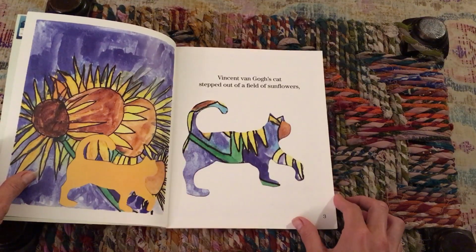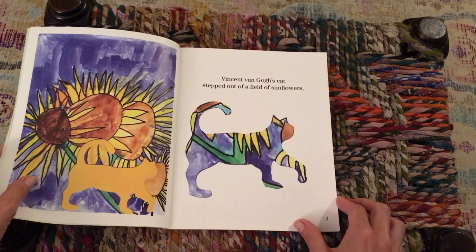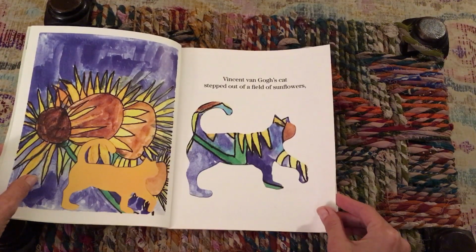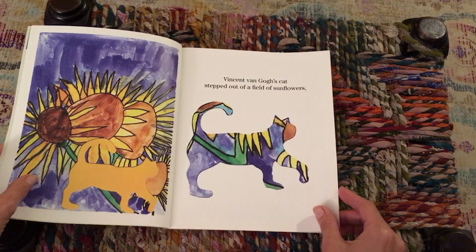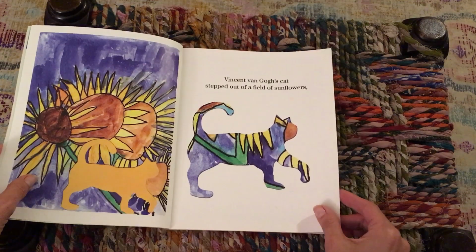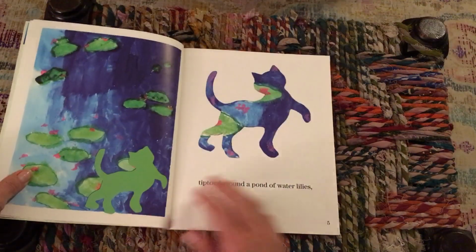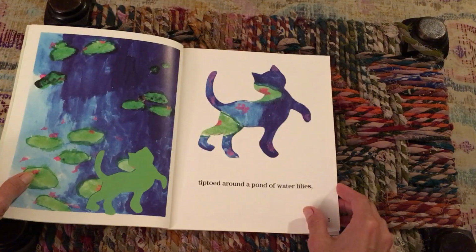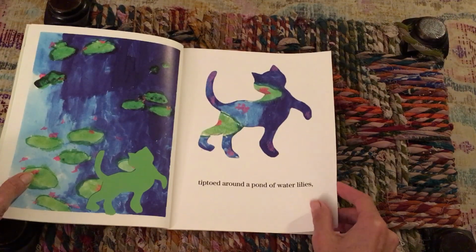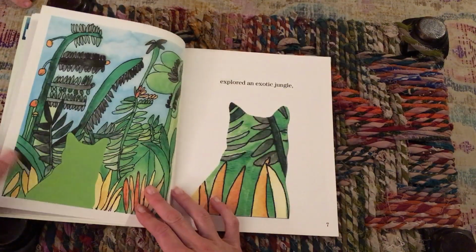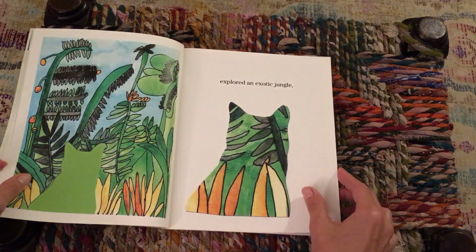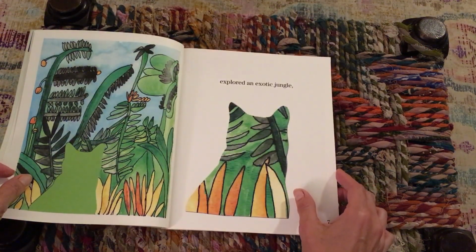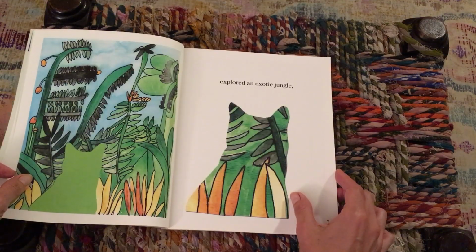Vincent van Gogh's cat stepped out of a field of sunflowers. Vincent van Gogh is actually really famous for painting sunflowers, and you'll see some of those images in Teams along with this assignment. Tiptoed around a pond of water lilies. Explored an exotic jungle. We know exotic just means things that are unusual or different.